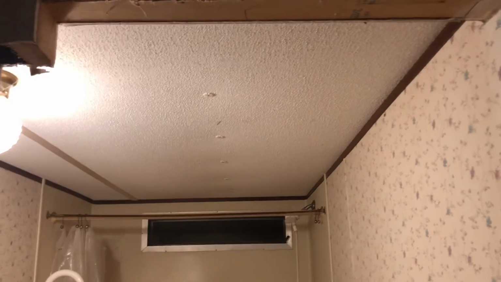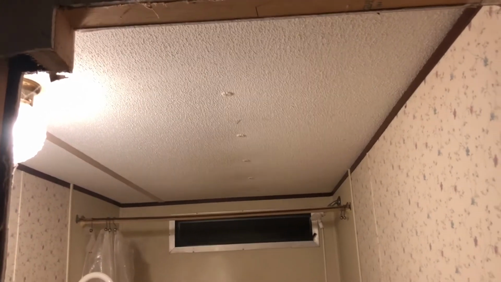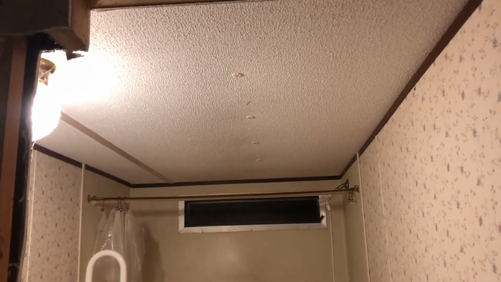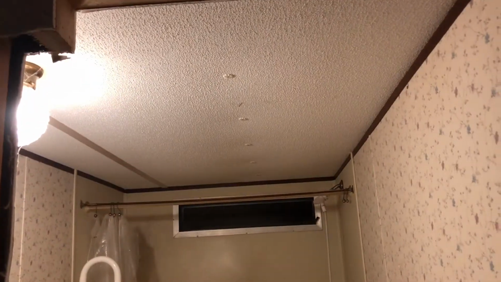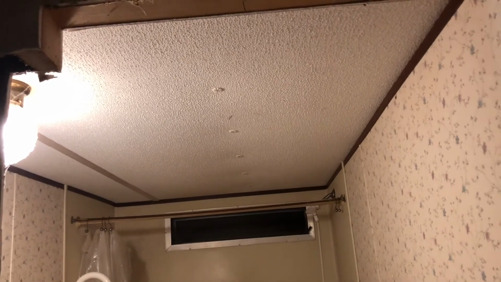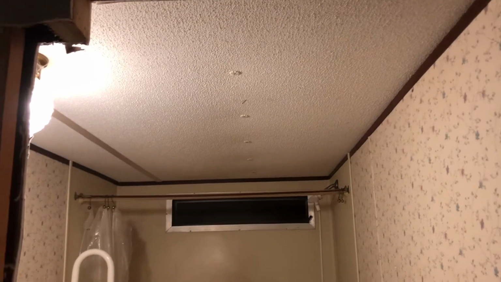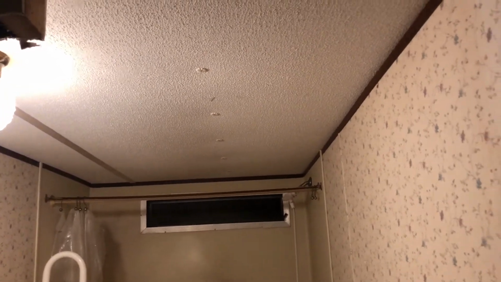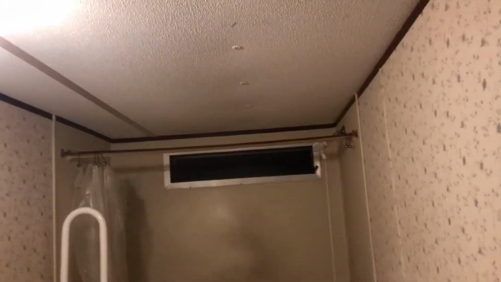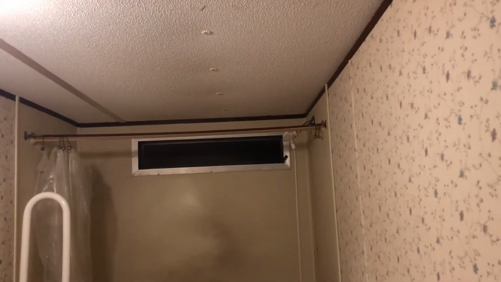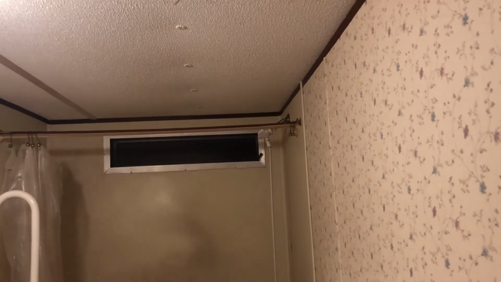So not only do we not have an exhaust fan here, we also have all the humidity just coming out into the rest of the house, and it's close to the return vent and the HVAC system. You've got a window there which you might be able to vent out a little bit, but that's not really the best option, I don't think. It just seems like the design of the home wasn't well thought out.